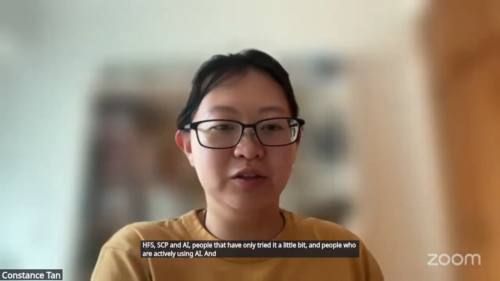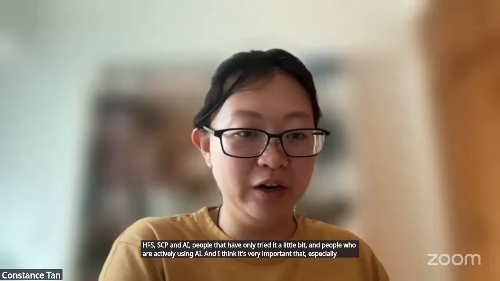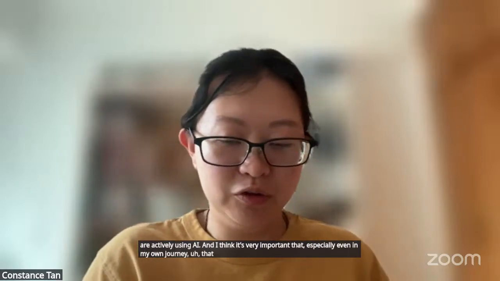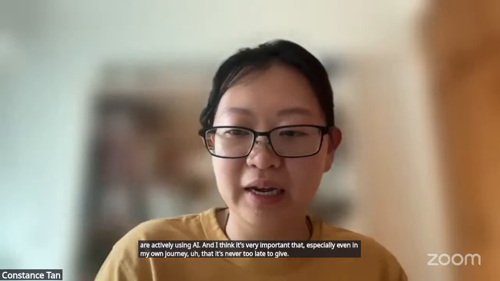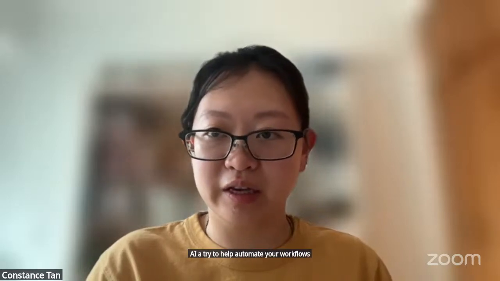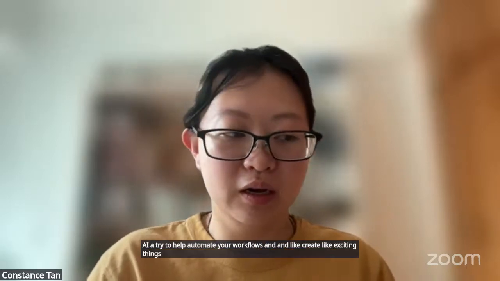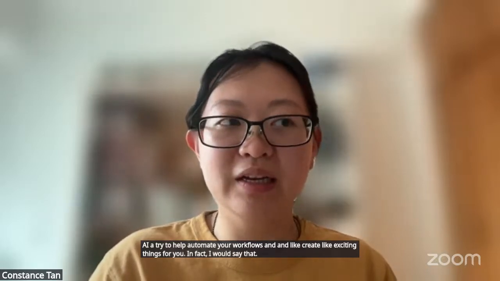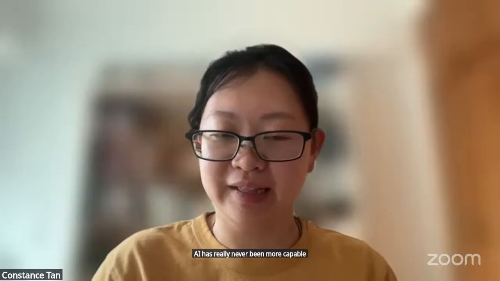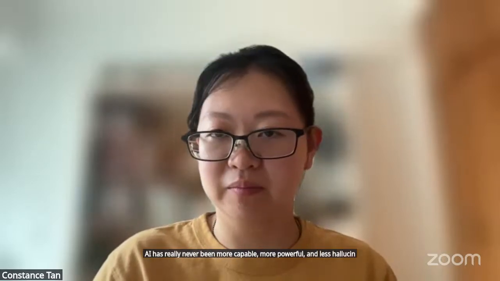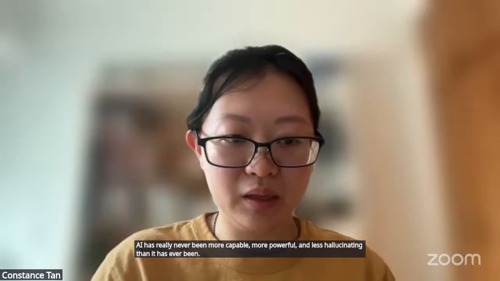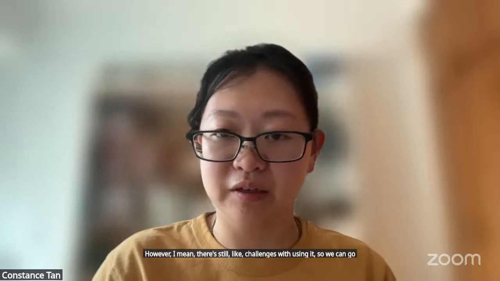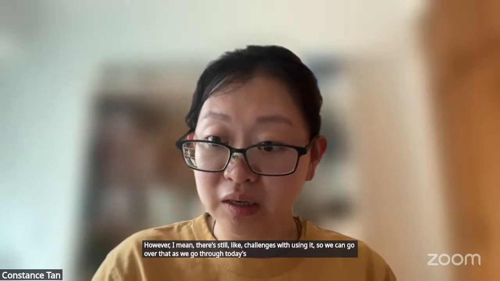I think it's very important, especially in my own journey, that it's never too late to give AI a try to help automate your workflows and create exciting things for you. In fact, I would say that AI has never been more capable, more powerful, and less hallucinating than it has ever been. However, there are still challenges of using it, so we can go over that as we go through today's presentation.